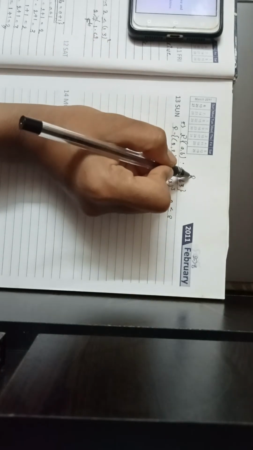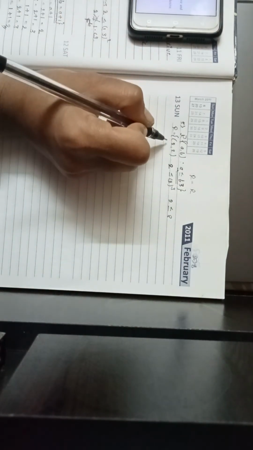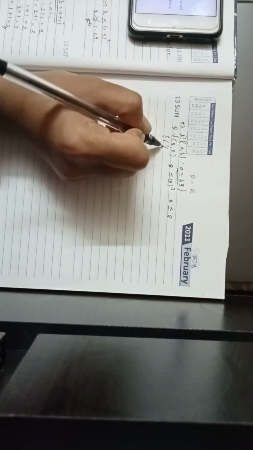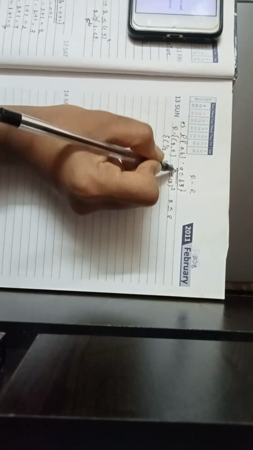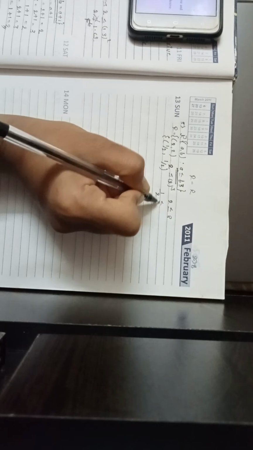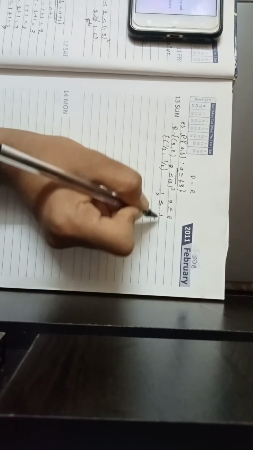But the set is the set of all the real numbers. I have to check for the decimal numbers also. When I take (1/2, 1/2), I have to check this condition. Here A is 1/2 and B is also 1/2. So A should be less than or equal to B cube.